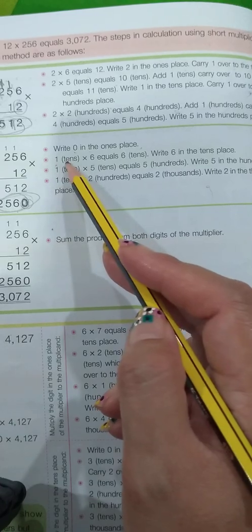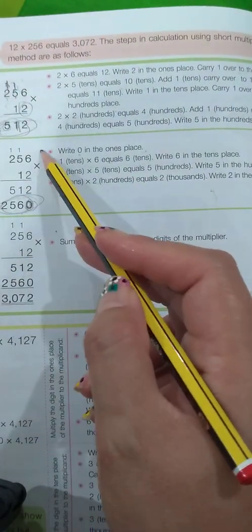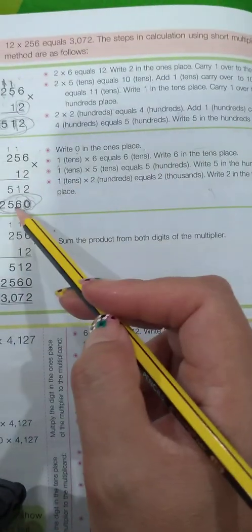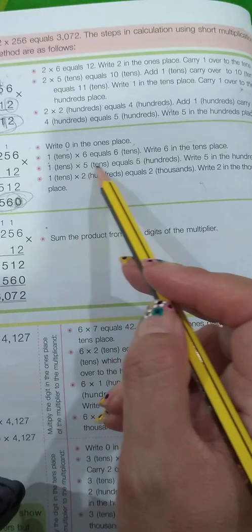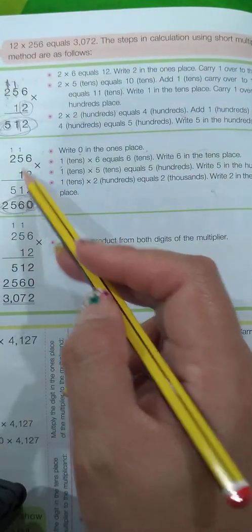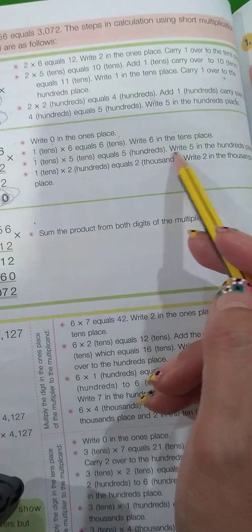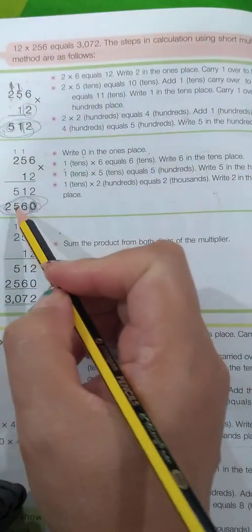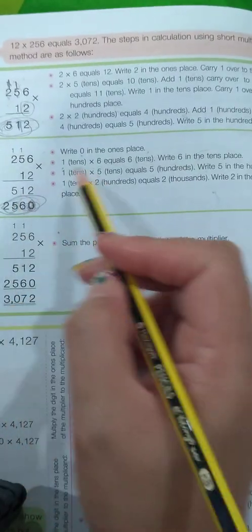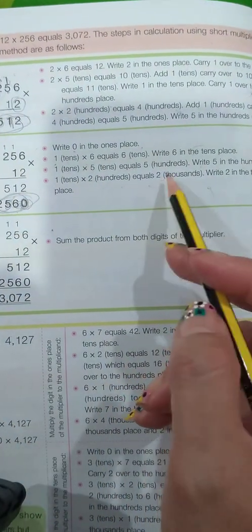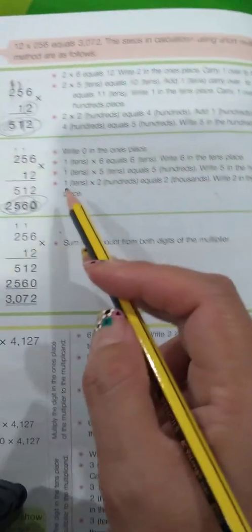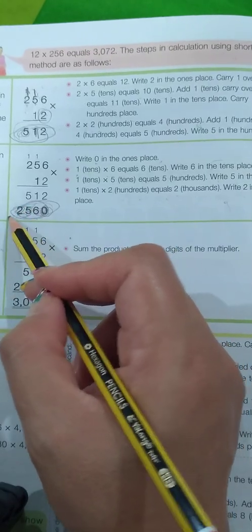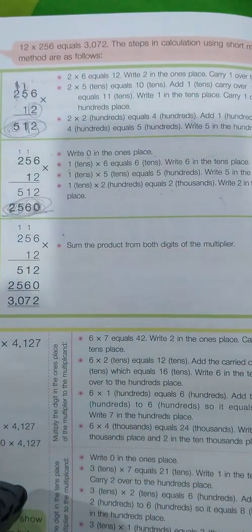Now 1 ten times 6 is equal to 6. Write 6 in the tens place. 1 ten times 5 tens is equal to 5. Write 5 in the hundreds place. 1 ten times 2 hundreds equals 2,000. Write 2 in the thousands place. So there you are.